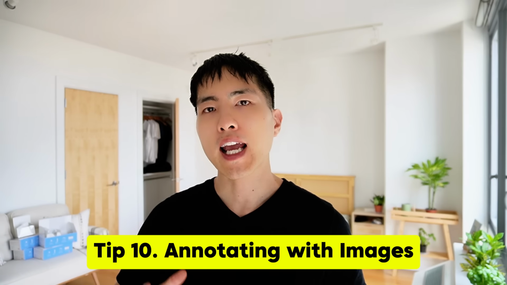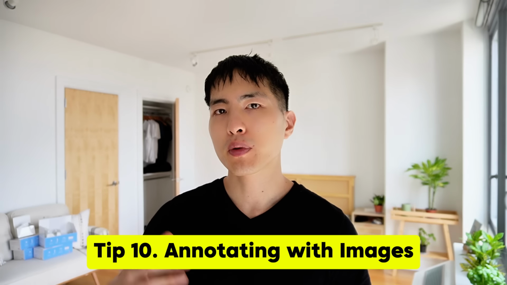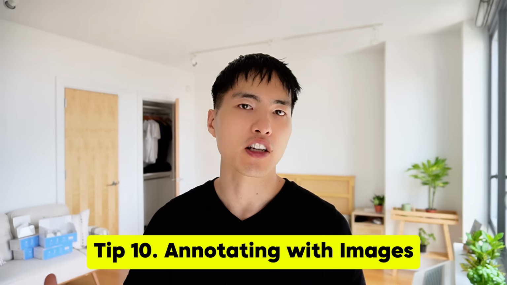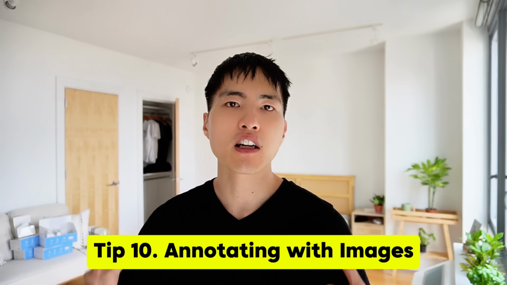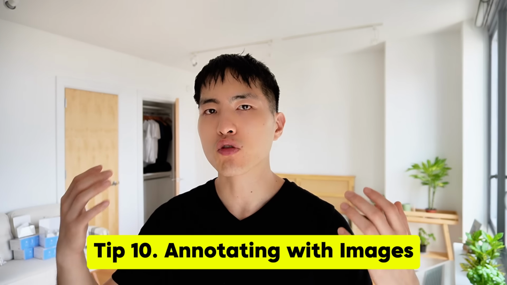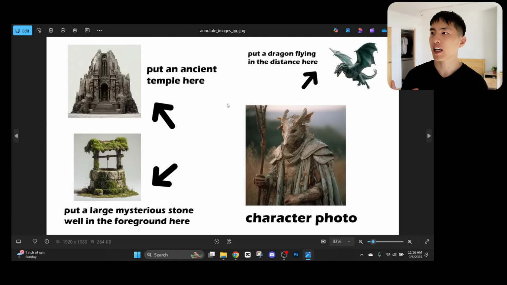Tip number 10, annotating with images. So beyond just using arrow and text annotations, we can also actually add on all of our image references as well. So I created this annotated image that has the arrows and text of where I want everything to be placed. But I've also added in the image references of all those things.